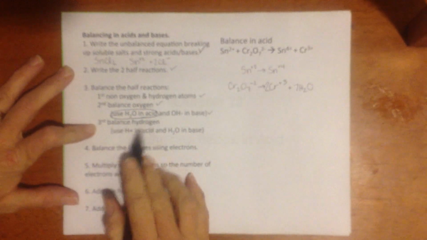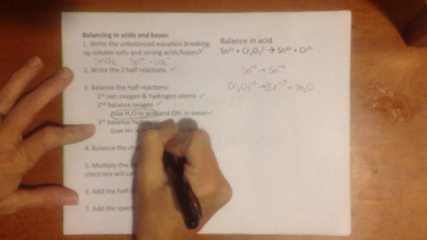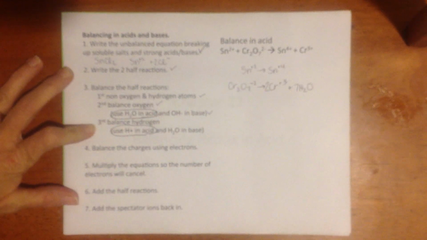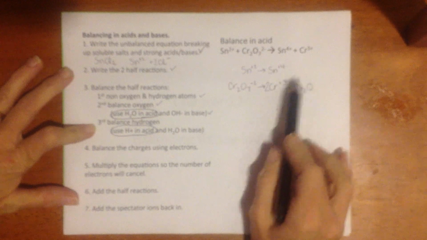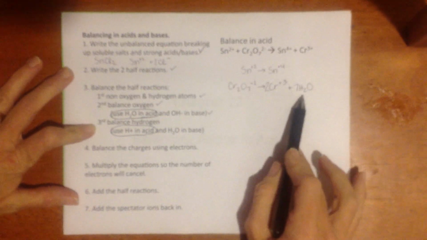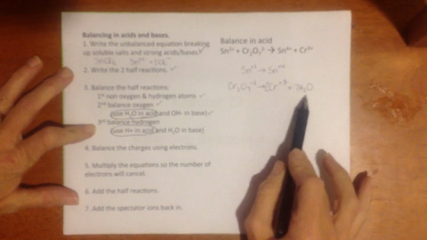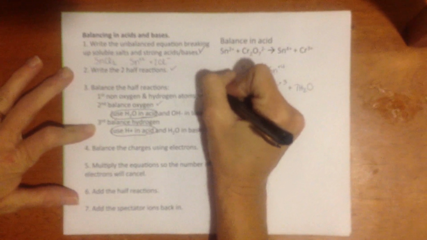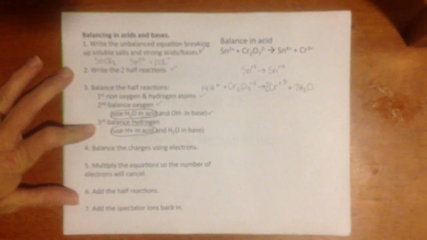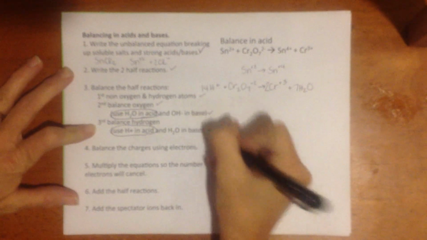Now I'm going to move on to hydrogen. Since I'm in acid, I can use H+ for the hydrogens. Hydrogens are balanced in the first half reaction. In the second half reaction, I have 14 hydrogens on the product side. Therefore, I need to add 14 H+ on the reactant side. And now I'm done with this part.